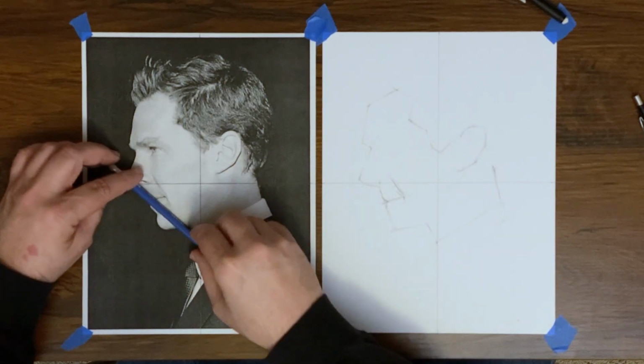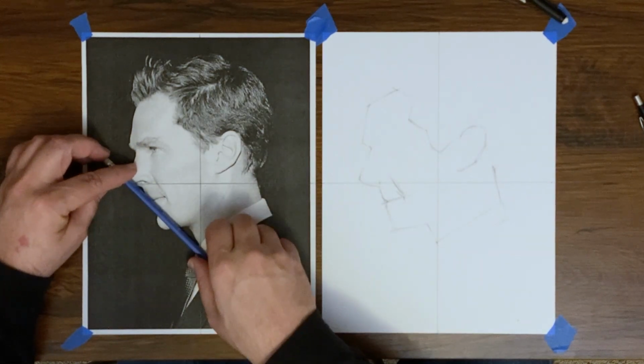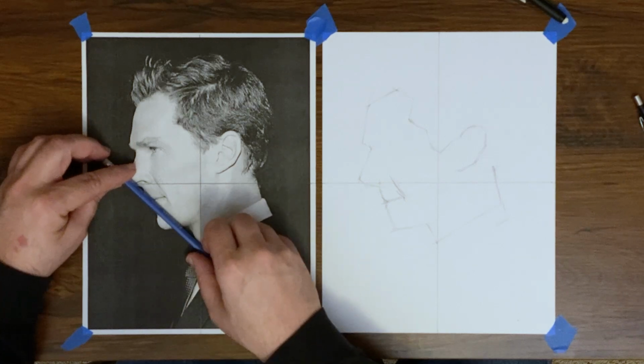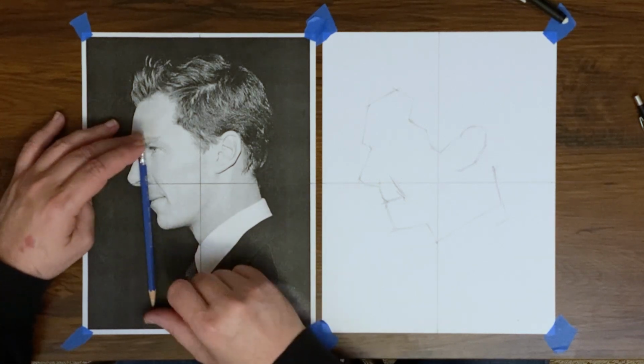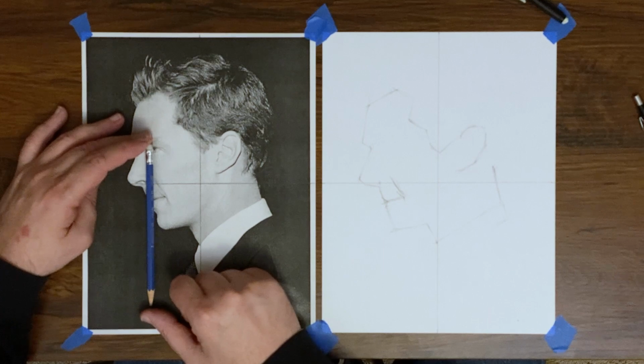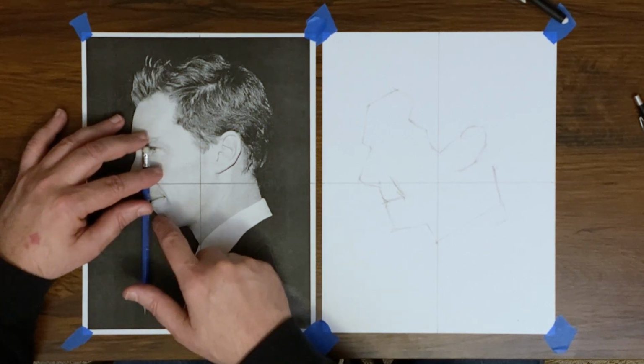And I've got two angles, a strong angle of the lower lip and the curve of the chin.